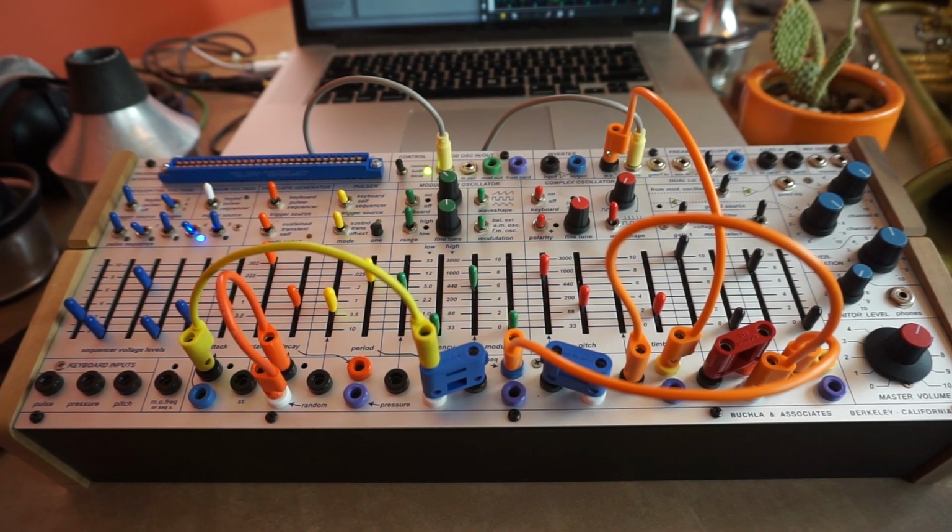So I've been borrowing this instrument that's here next to me, the Buchla Easel Command, for a little while now from a friend. And I've really been enjoying experimenting with different ways of incorporating this instrument into my improvisation, performance, and compositional setup and workflow.